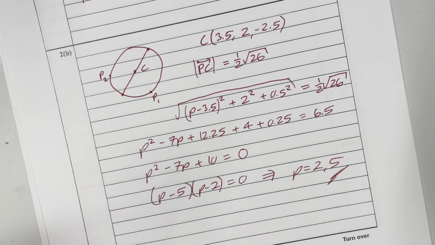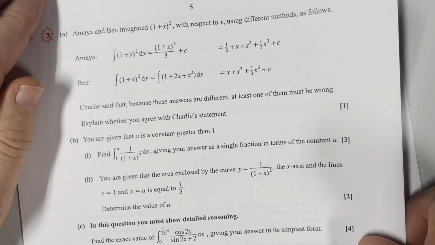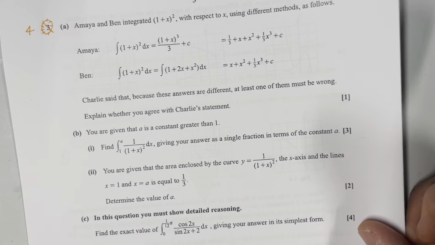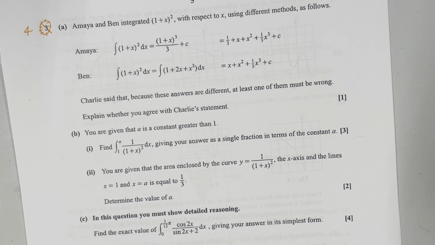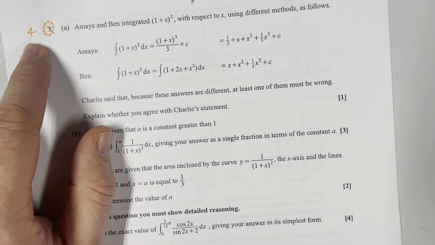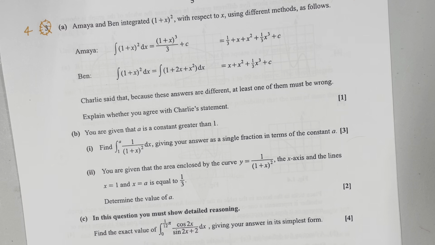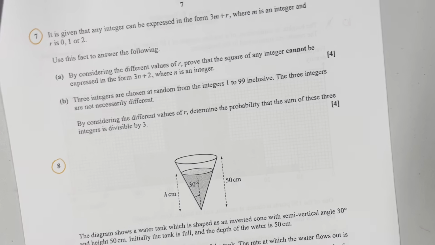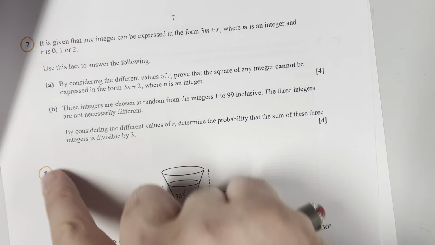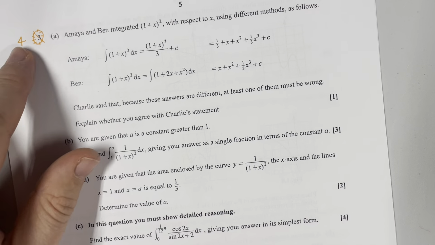Okay, question number 3. So this one was not on the regular maths paper. So if you're doing regular maths, you're going to have to skip ahead to the next question. Oh no, it was on the regular maths paper, but it was question 4, not question 3. Apologies. Or was it on the regular maths paper? Oh, I can't remember my notation now. Yes, this one was on the regular maths paper, but it was question number 4.